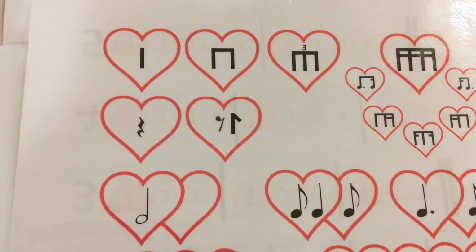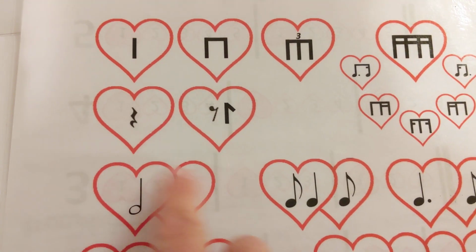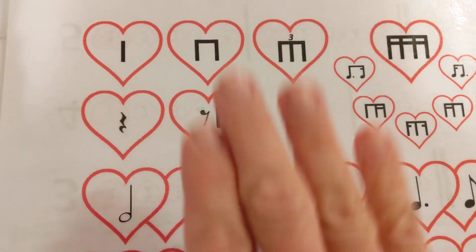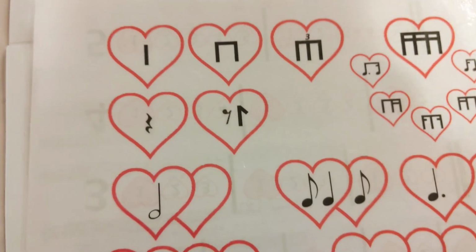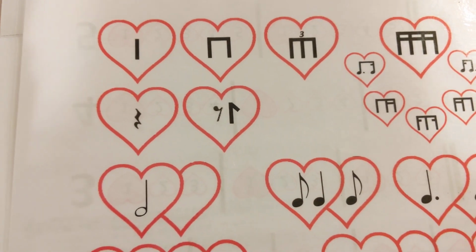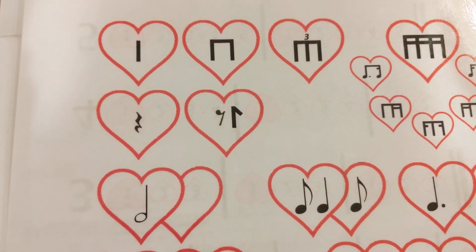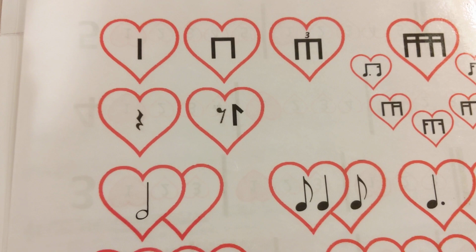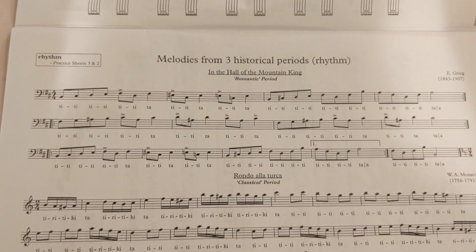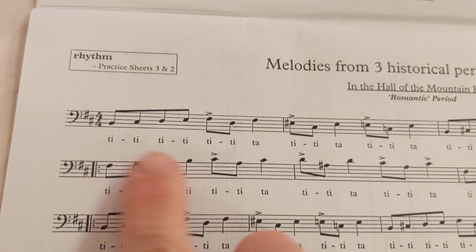Now you'll have to tap the beat while saying the rhythm, not with the hearts on this sheet here, just like that on the table, but you'll need to be able to sing the rhythm as I'm just demonstrating to you fluently. Now, some of you might manage just that first bit, but I reckon actually you'll be able to do the whole lot. Let's try again from the beginning.